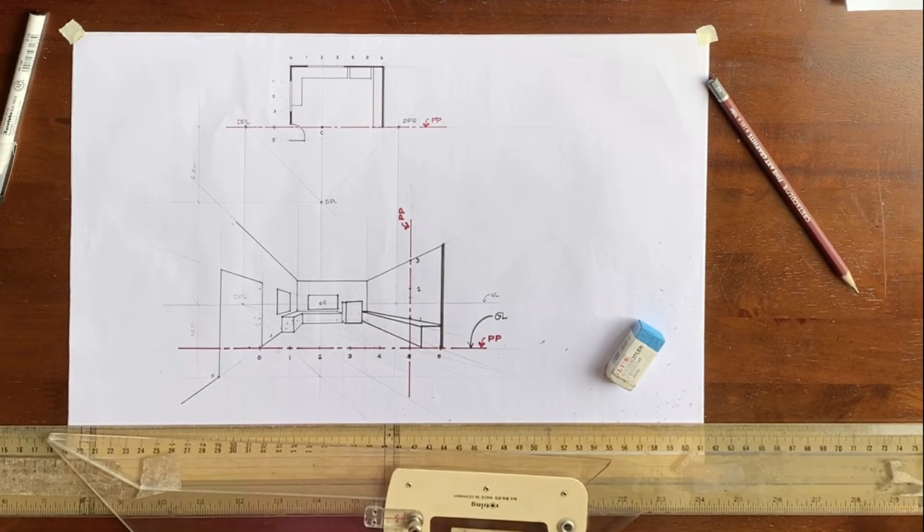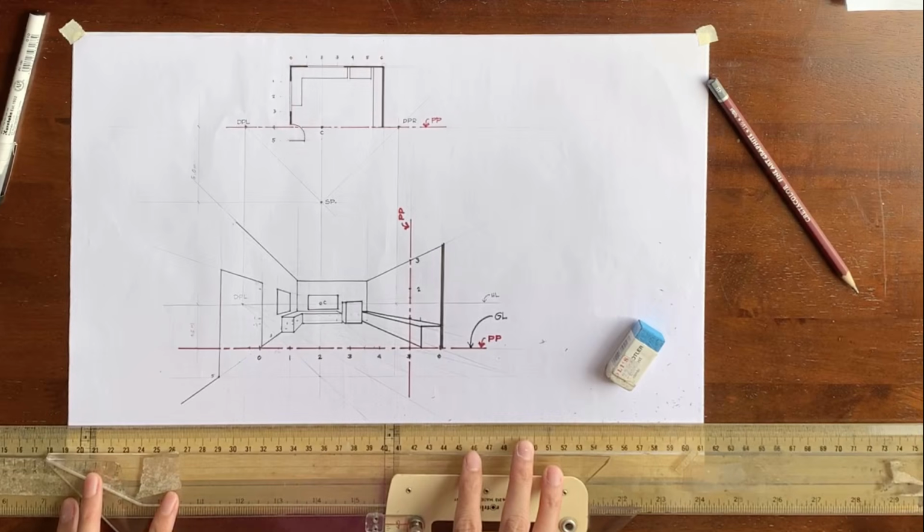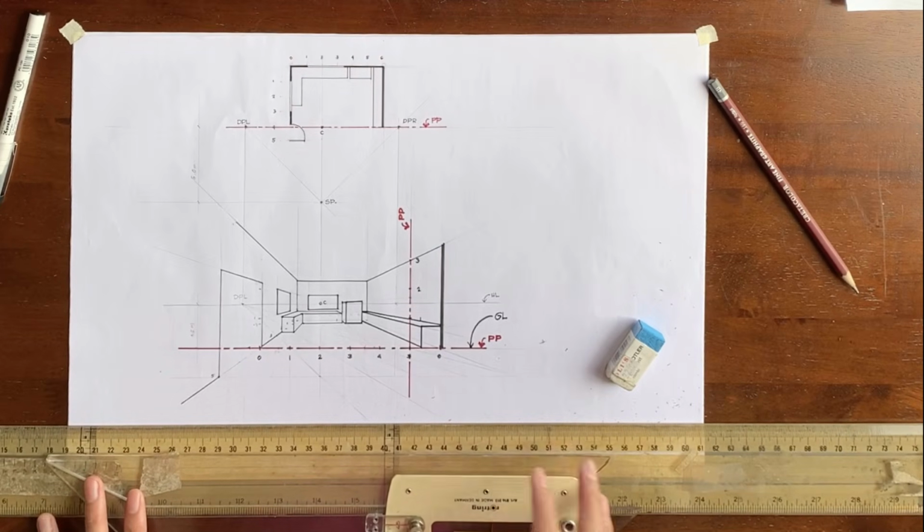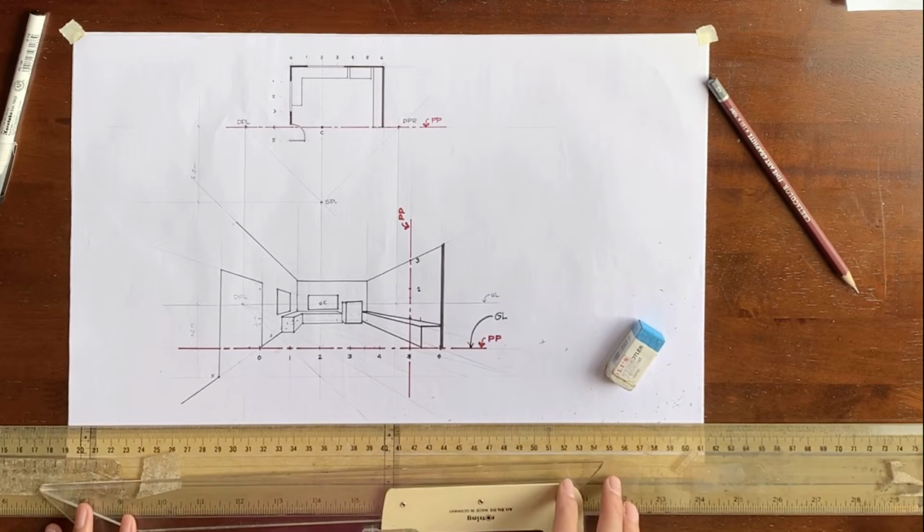Okay, so I hope that you were able to get something from this video, and for my class I will give this as your exam. So I hope you will be able to reproduce this drawing and I hope that you learn from this drawing as well. So this is 1-point perspective.